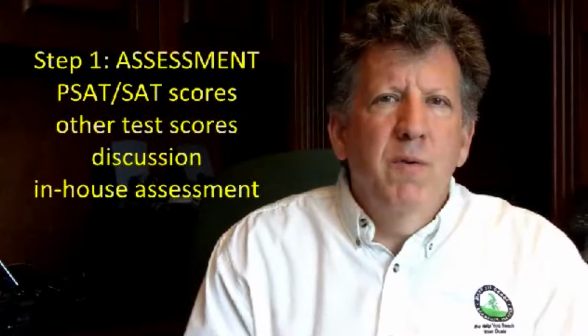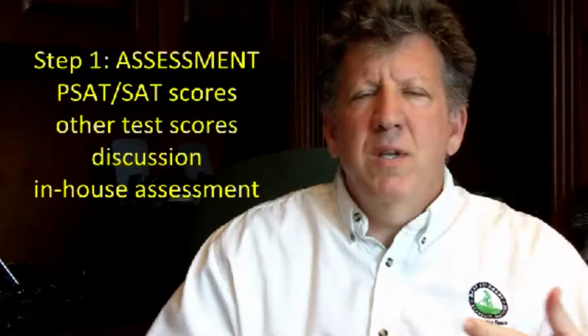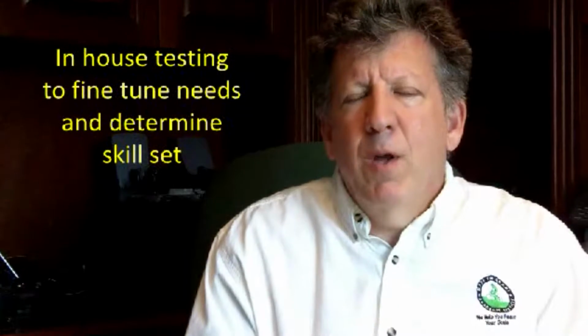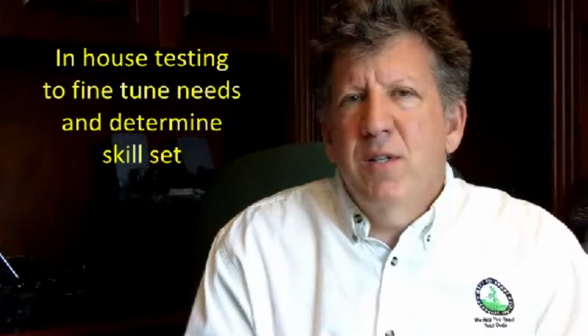Typically the first step of any SAT program is assessment. An assessment can take a few forms. One would be evaluating prior tests, sometimes PSATs, sometimes other SATs. There's also some anecdotal discussion. Some people will just tell me, well, we need more help with math and reading, or what have you. Another component of assessment would be some mock testing that I would put together. Typically that's a 1 or 2 week process at the most.